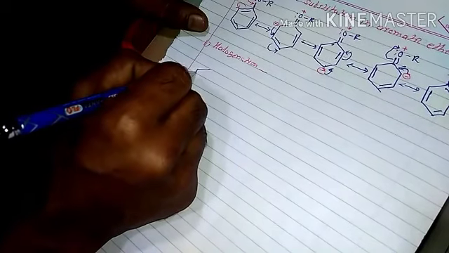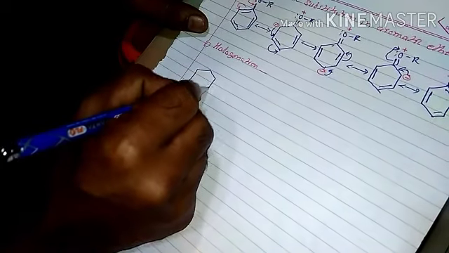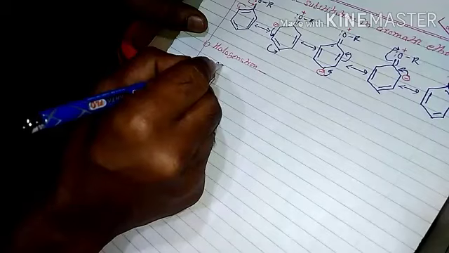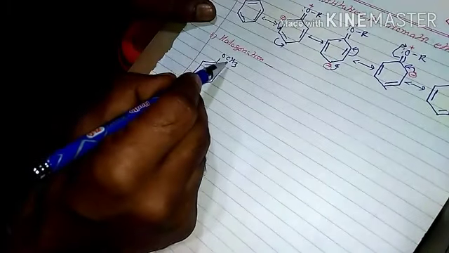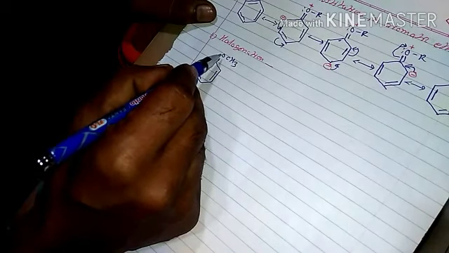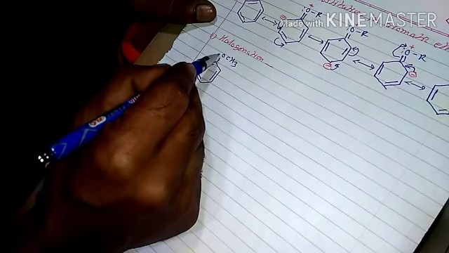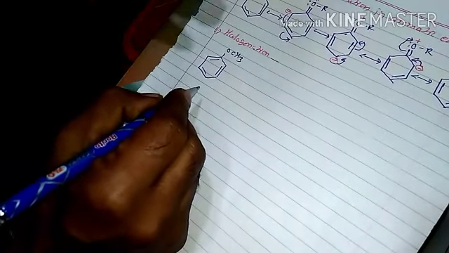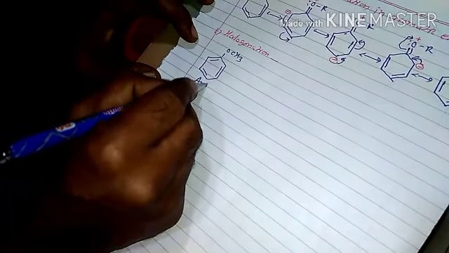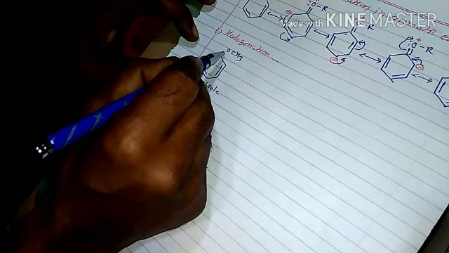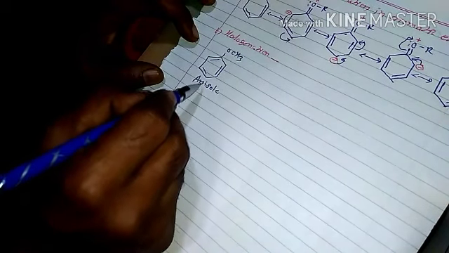Here see the example. This is the benzene ring, and here there is O and CH3. This is the methyl group, this is the phenyl group. Therefore the common name of this compound is methyl phenyl ether, and the IUPAC name is methoxybenzene, since OCH3 is the methoxy group. There is one more name of this compound, which is anisole. So there are 3 names of this compound: methyl phenyl ether, methoxybenzene, or anisole.